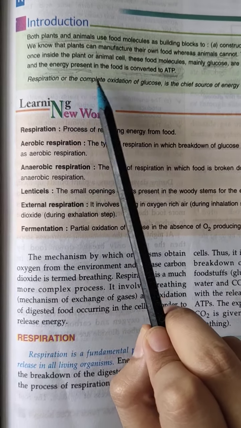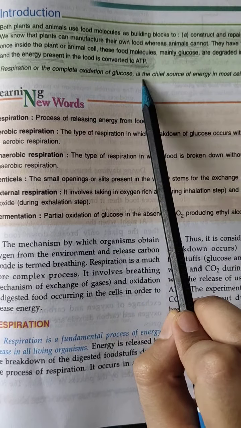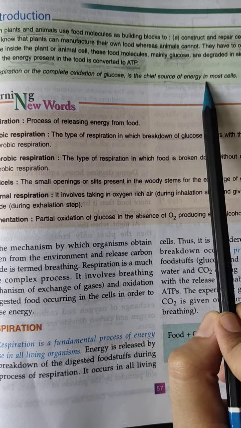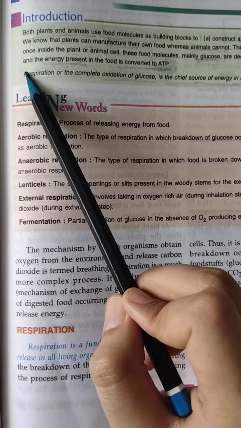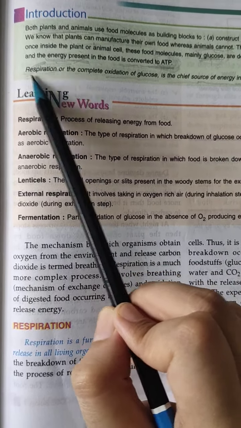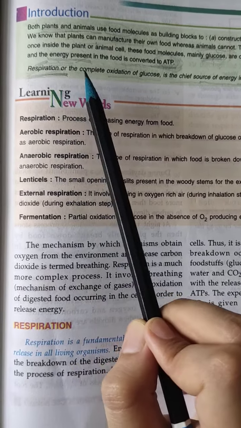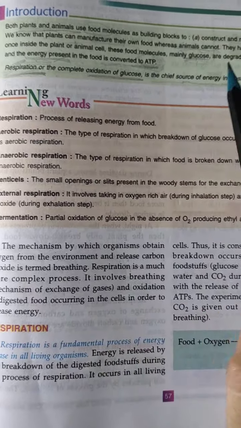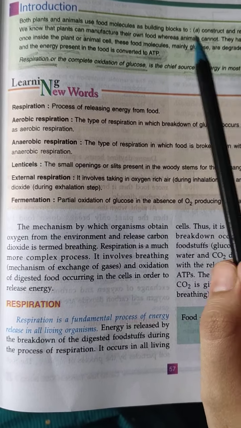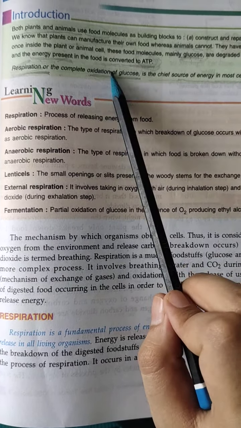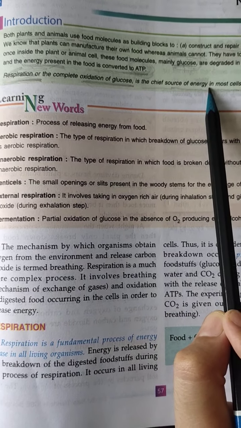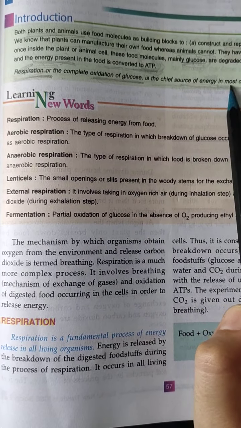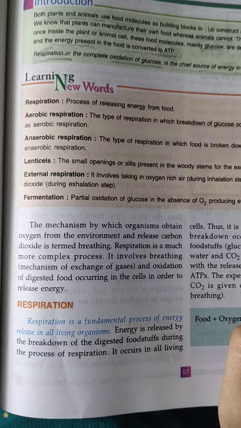So respiration, or the complete oxidation of glucose, is the chief source of energy in most cells. This process, the respiration process, is also known as the oxidation of glucose. Here from the diet we get glucose, and that glucose is oxidized to get the energy, and that is how energy is given to all the cells.